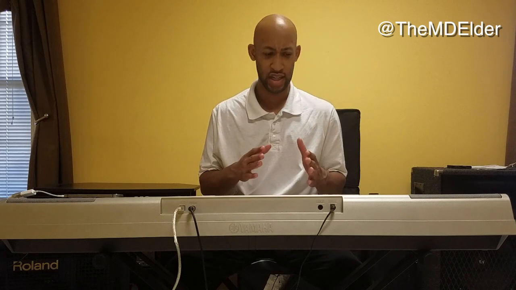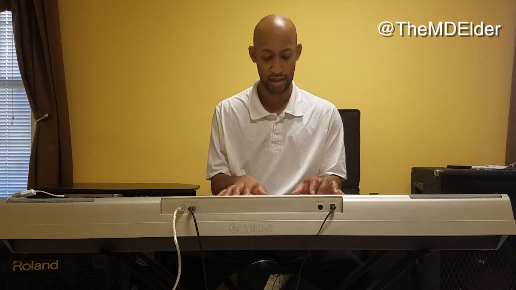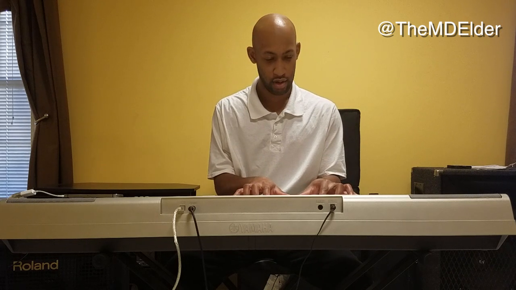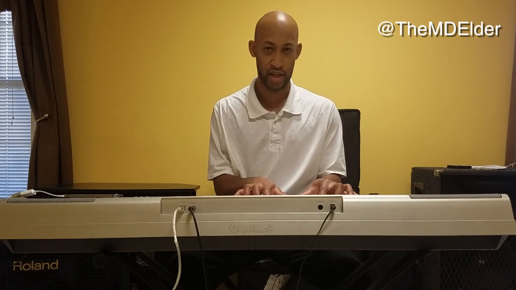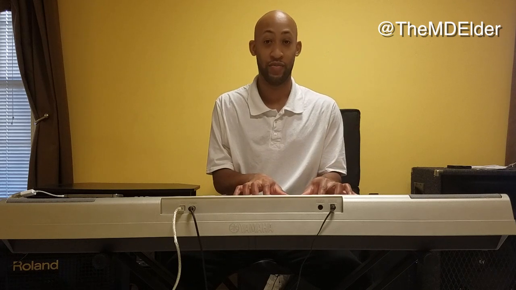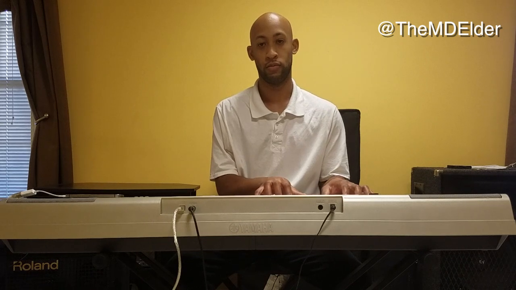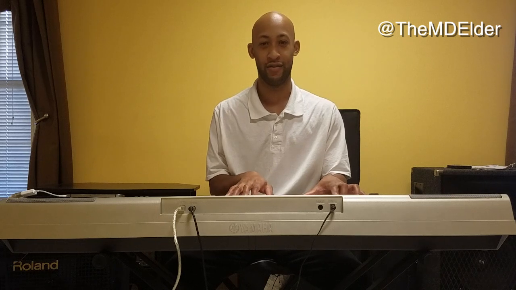The different keyboards that you use when you play the keys, the sound when you play on one keyboard might sound different than it would on another keyboard because of touch sensitivity. Some keyboards don't have touch sensitivity, so when you play them, it doesn't matter if you play soft or if you play hard, it's always going to sound like this. You can play as soft as you can, and it's still going to sound loud.